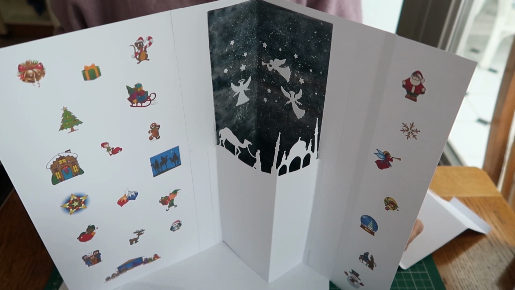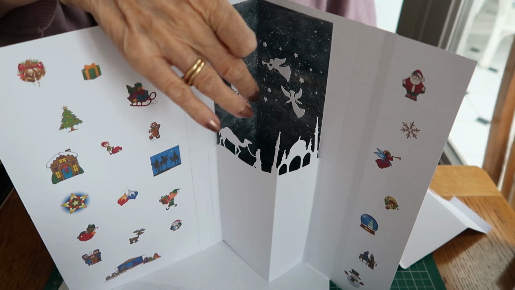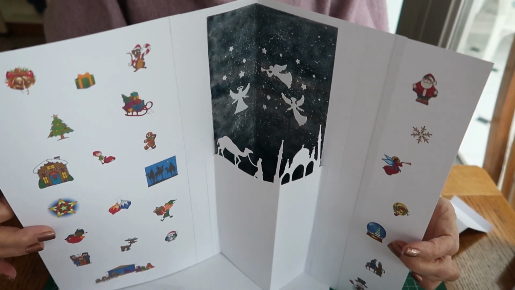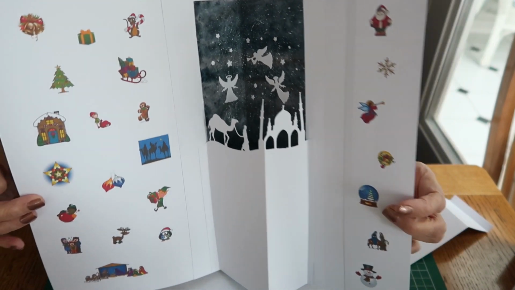Before putting the next scene on, I decided to decorate the sky, and I had some little cutout angels from an unbranded die set that I've got, and all the little stars that came from the top piece that I'm going to use, and I just stuck them in the background, and I just think it sets off the scene rather well.